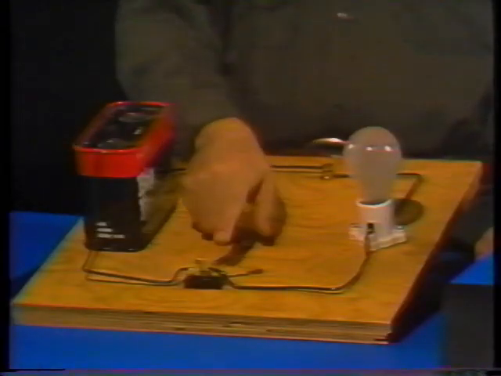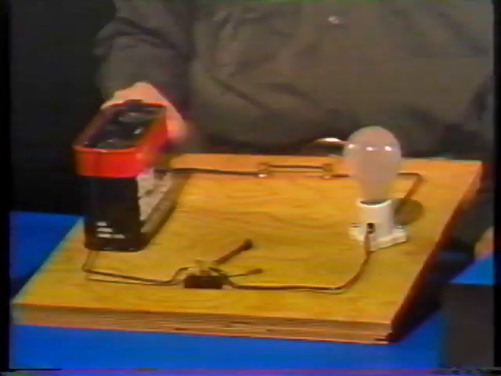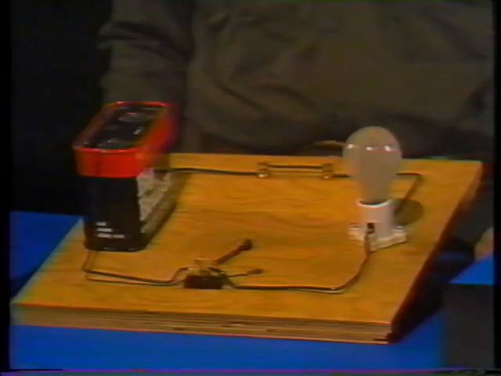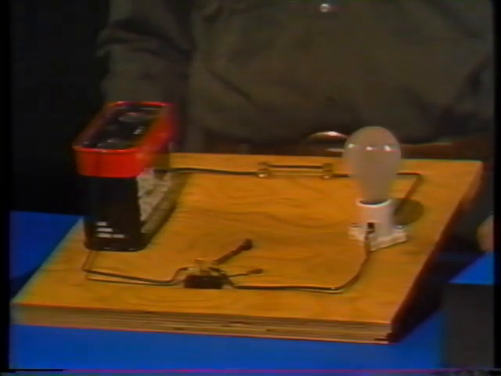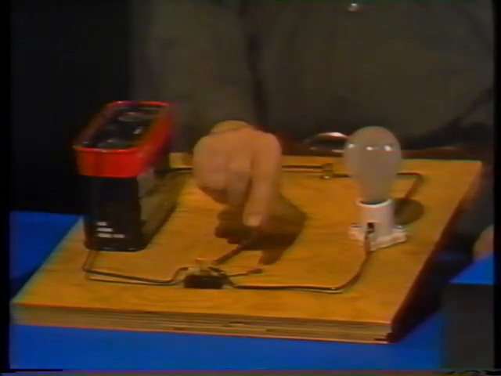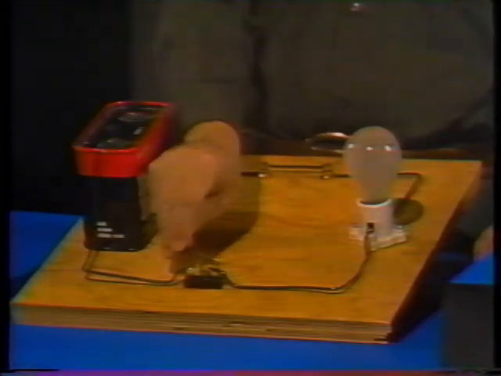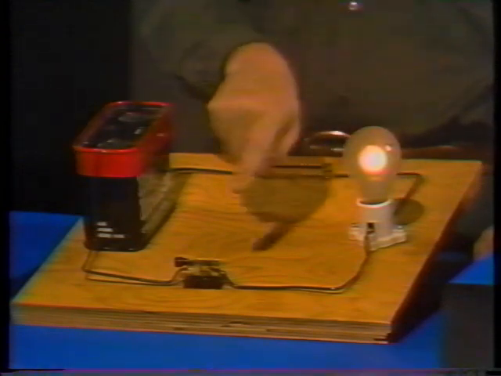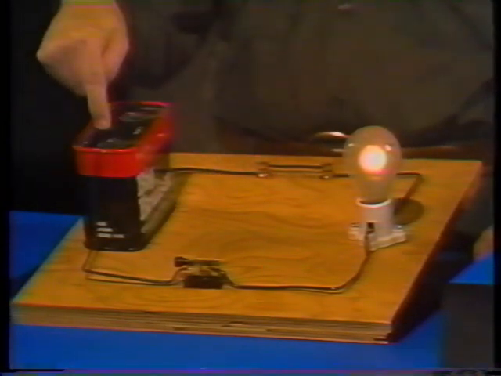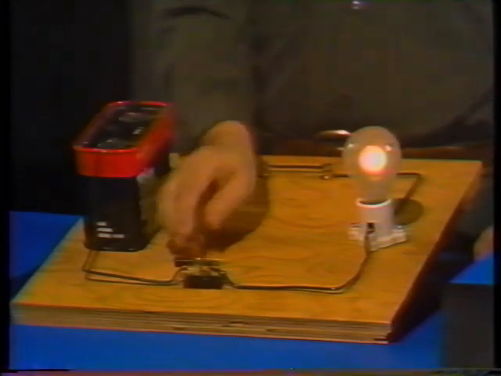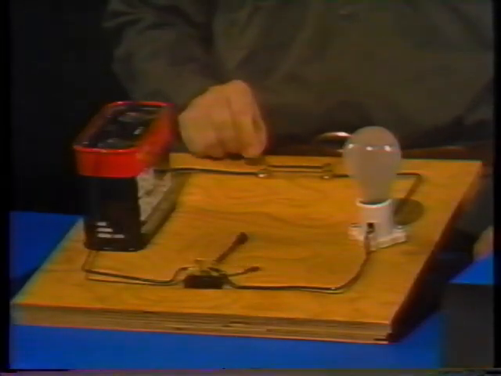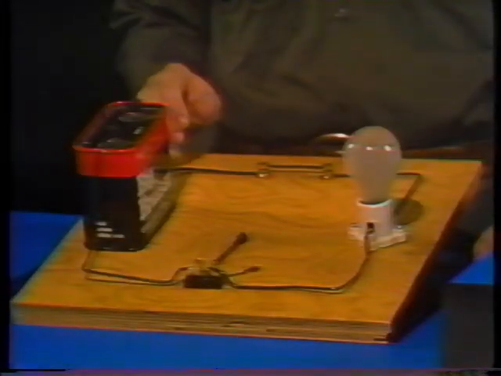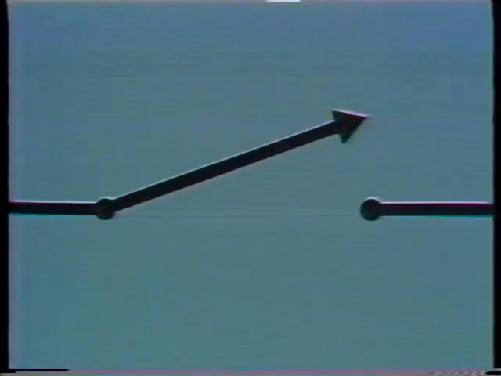Now, the switch is a simple control device that opens and closes the path for current. It controls the flow. When the switch is closed, the path is complete from the negative terminal to the positive terminal, and current flows. When I open the switch, the path is interrupted, and current stops. This symbol indicates a switch.